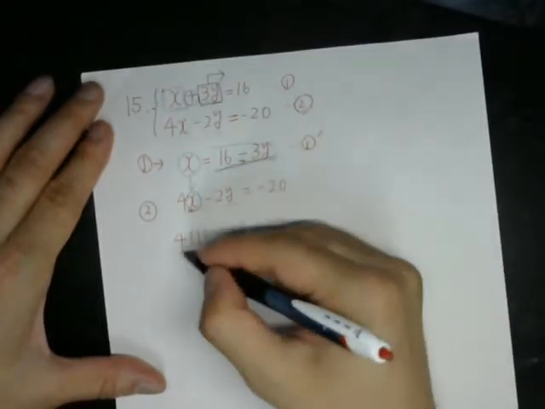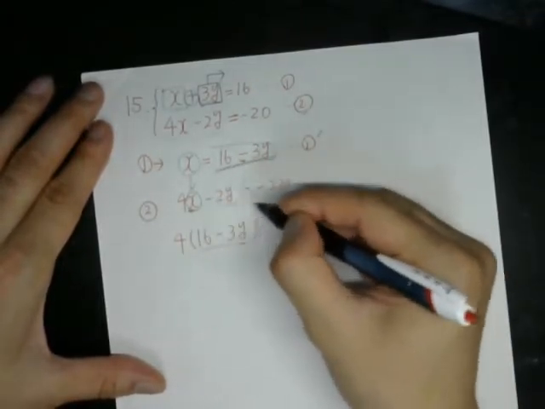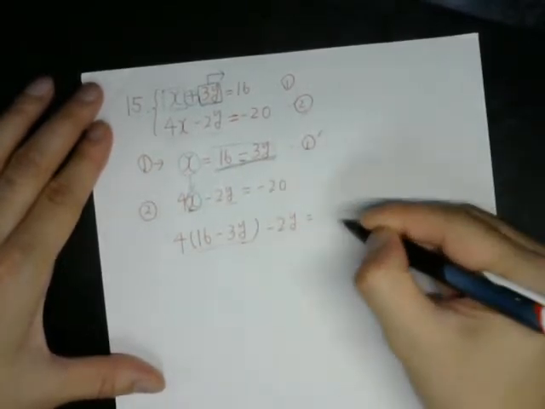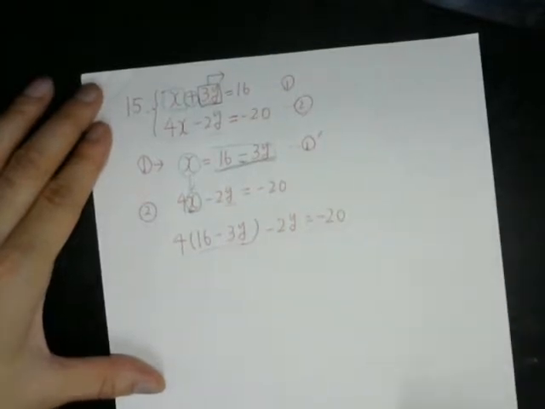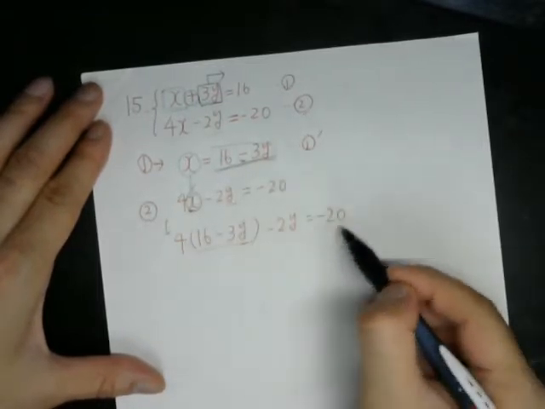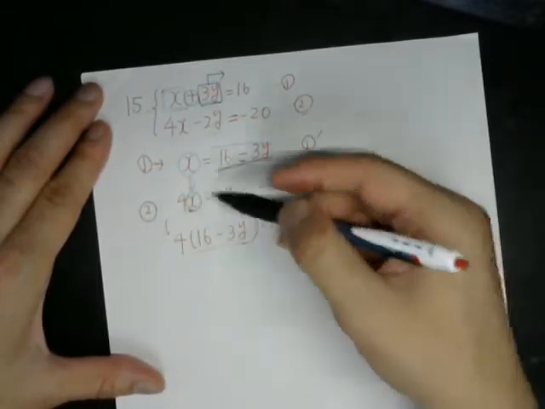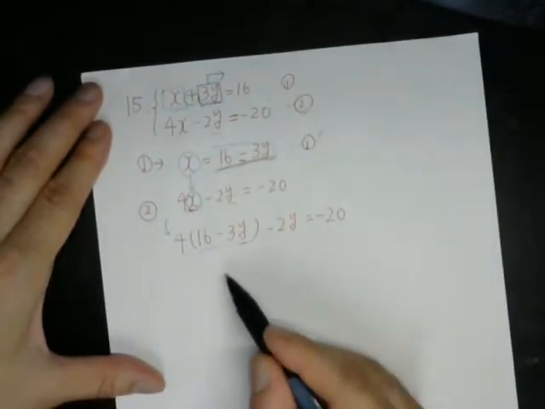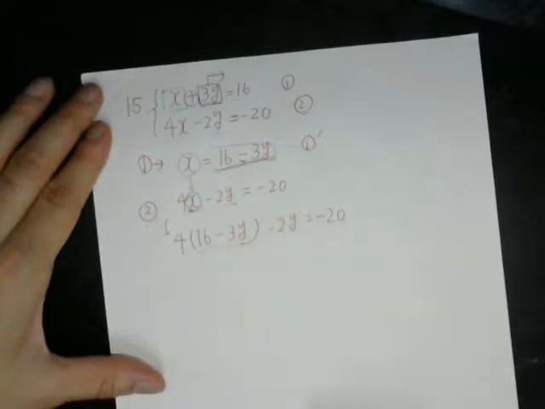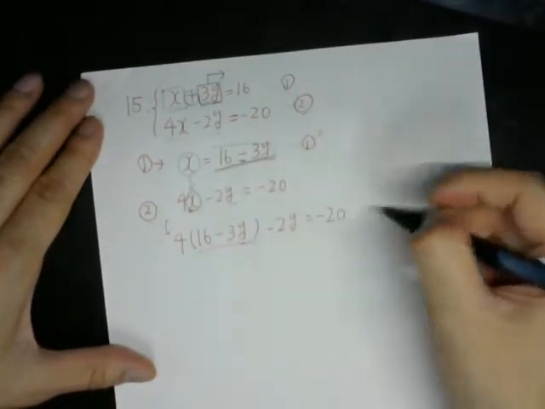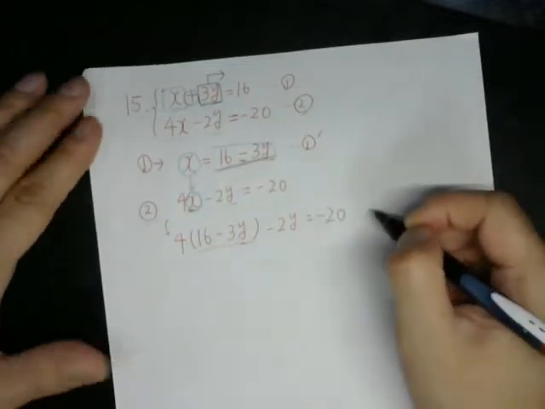So let's write out all the rest of the parts of equation 2. Equation 2 has transformed from this shape to this shape after plugging equation 1 prime into x. Now we see only y in this single equation, so you can solve for y.